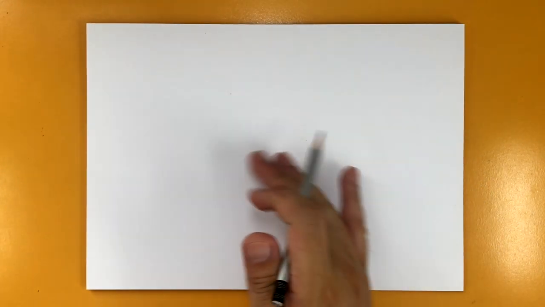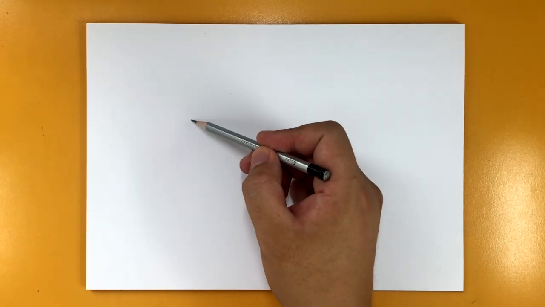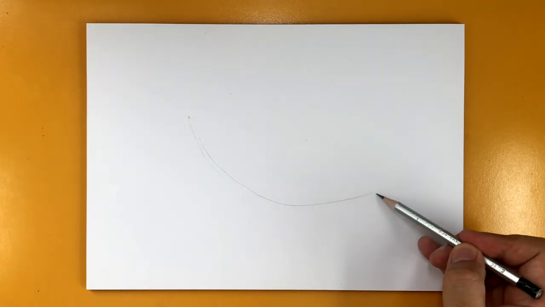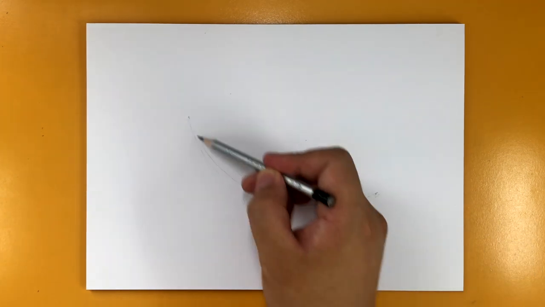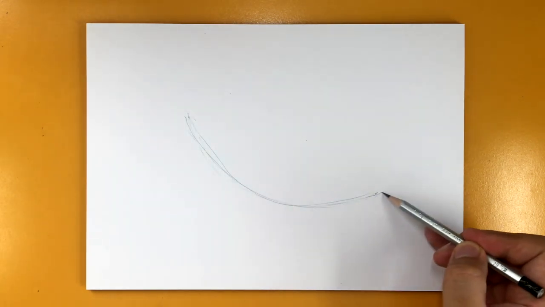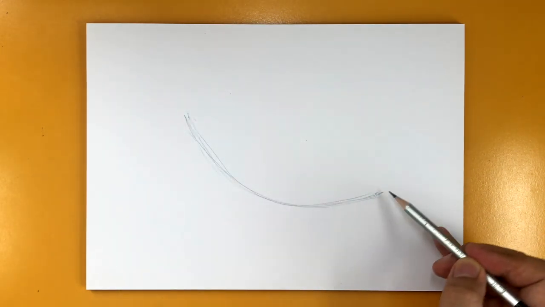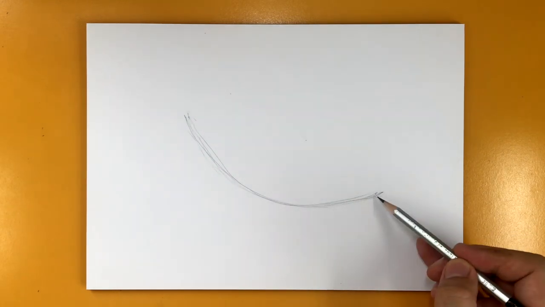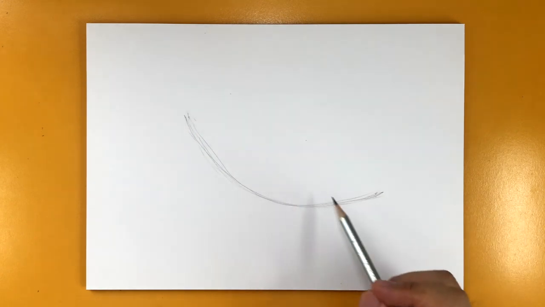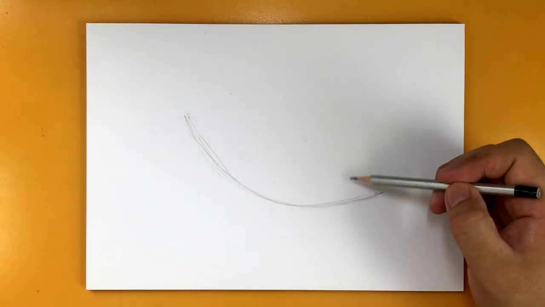I've got my paper in landscape for this one. I'm going to start right here, and I'm going to draw a nice curve from here to here. Okay, so that's much like we did with the first SpongeBob. We're going to draw these in not straight, but nice curvy lines. We'll worry about the zigzaggedness of SpongeBob later on.